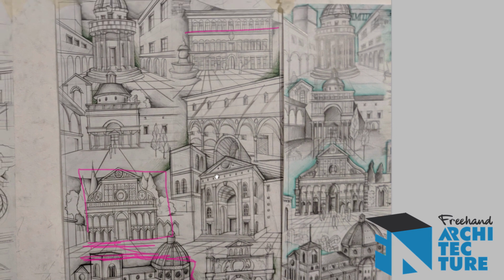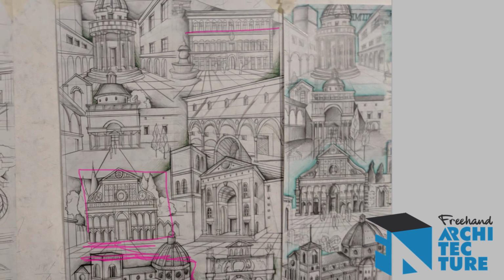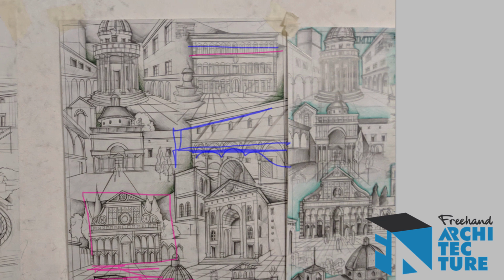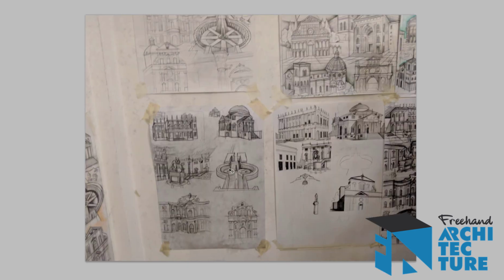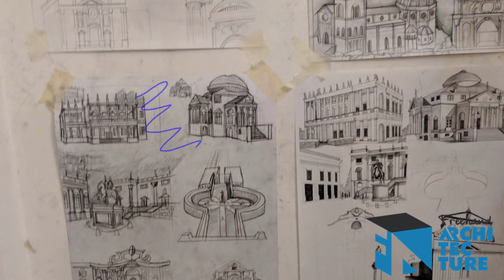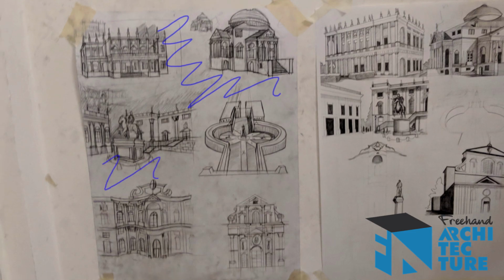a new style. I think the Ospedale degli Innocenti is a bit too tall. It needs to be longer, right? And these arches need to be lower down. Palazzo Farnese, I think, needs to be a bit... it's too bulky right now. It needs to be closer to something like this. The Tempietto is nice.